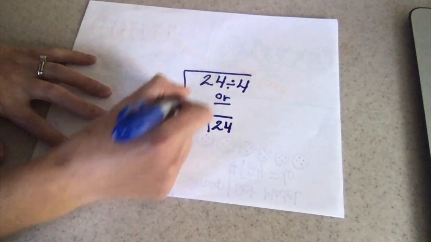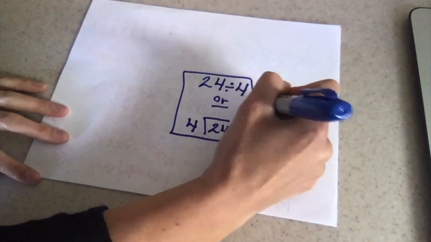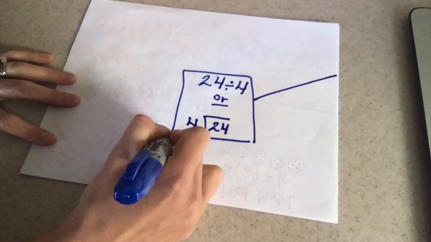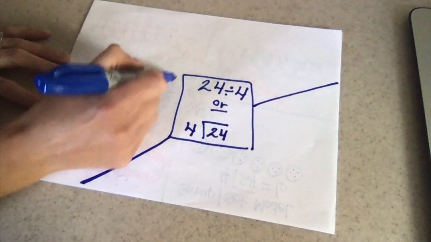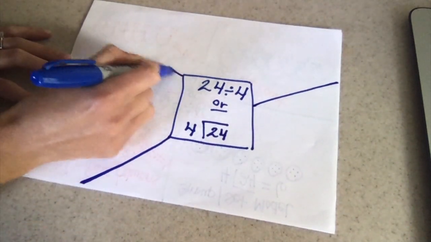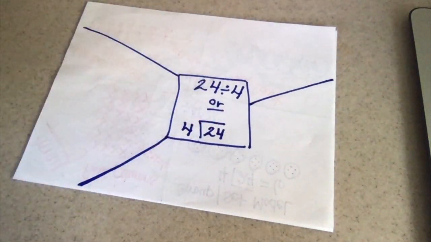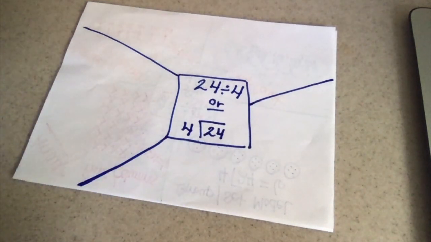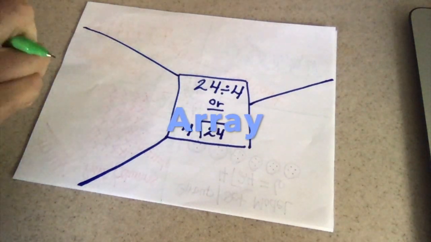Now, I'm just going to go ahead and box that off, and then I'm going to divide the paper into thirds. Yeah, there we go, 3 parts. And that way I have one place for each of the 3 strategies that we need to use and know for multiplication and division. And so the first one of those is the array model.